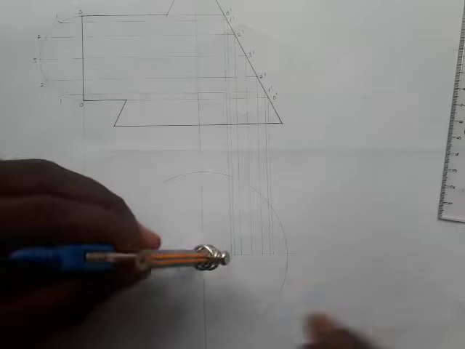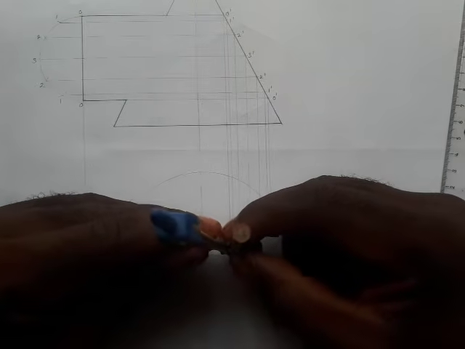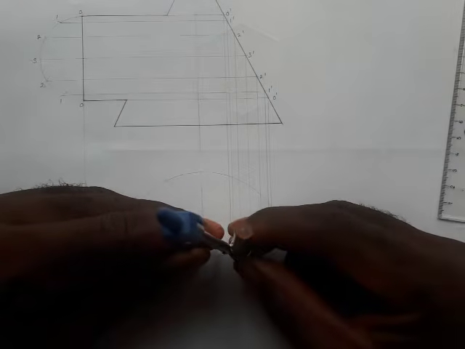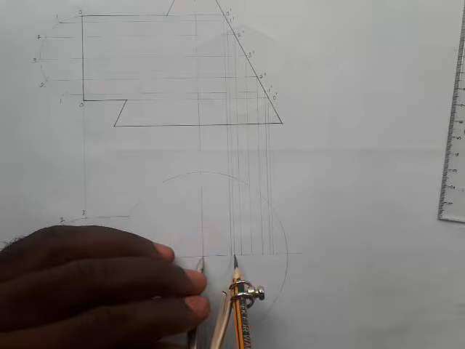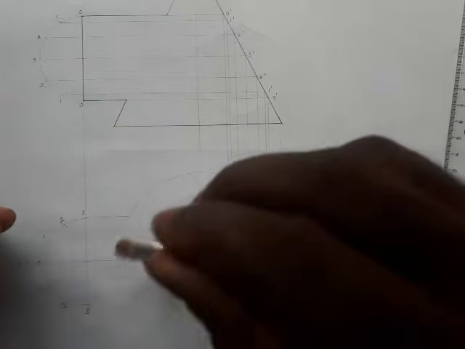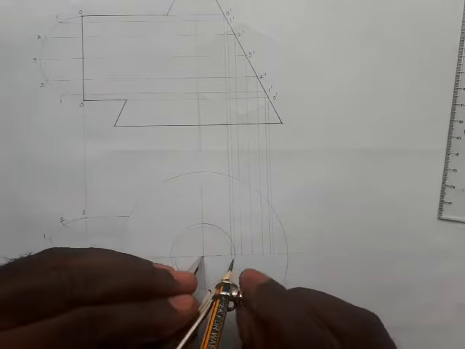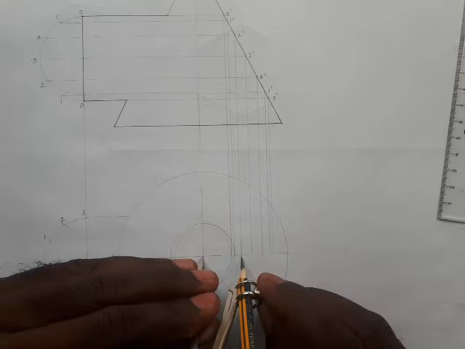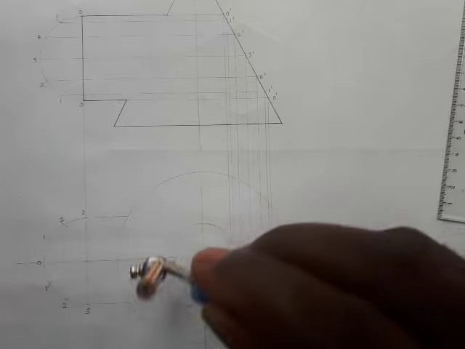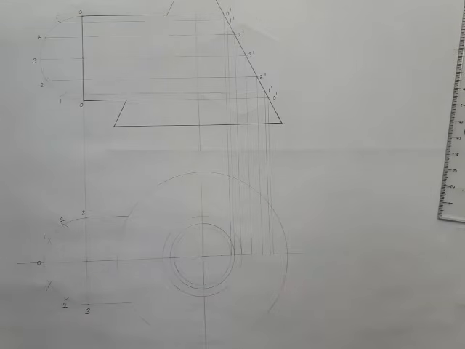Now stretch to the next one at this point. Okay, sorry, that's it. So stretch to the next one here. I hope that's clear. Then draw a thin circle. Make sure your pair of compass is tight. Remember, they are thin circles. Then stretch to the next one, which is this one. Okay, draw a thin circle. So do it for the whole of the points.